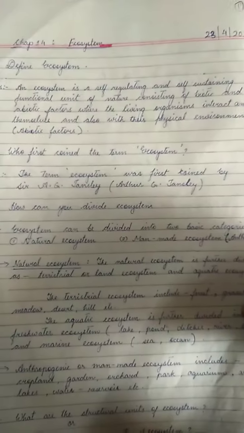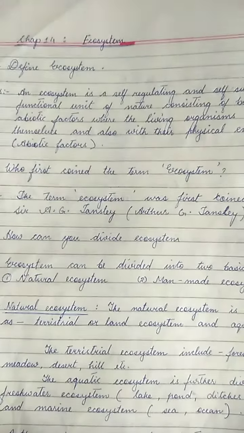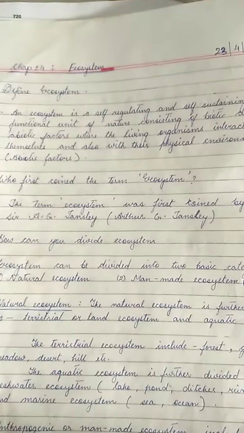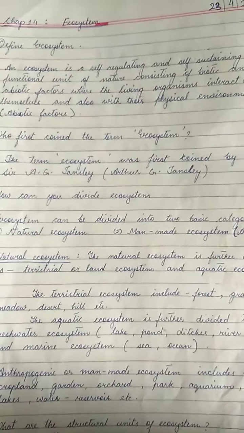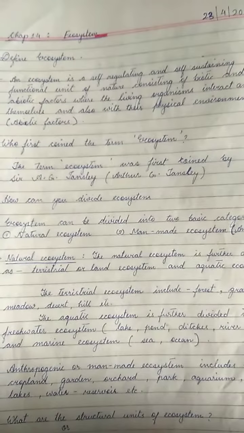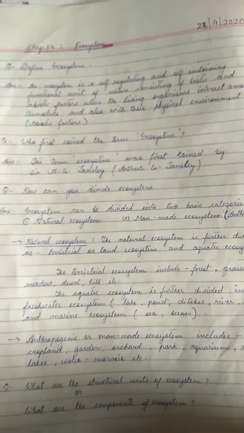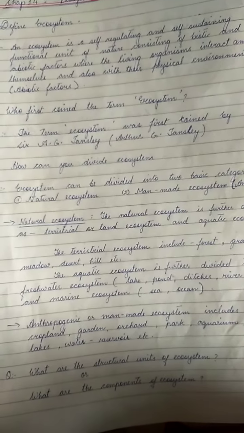So, today I will give you the explanation of the chapter Ecosystem. Now, what is an ecosystem? The definition: an ecosystem is a self-regulating and self-sustaining functional unit of nature consisting of biotic and abiotic factors, where the living organisms interact among themselves and also with their physical environment.